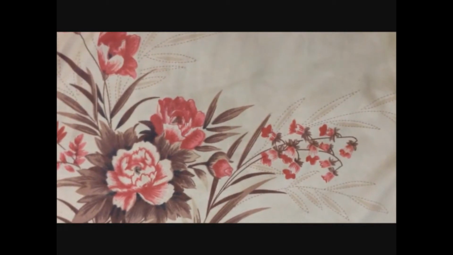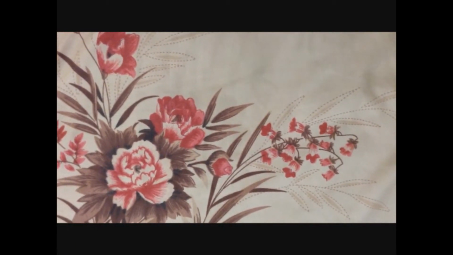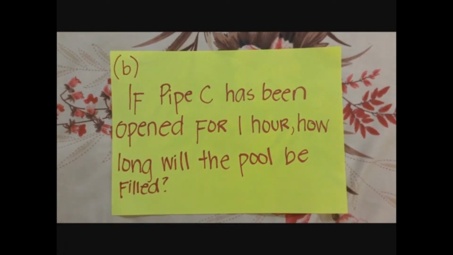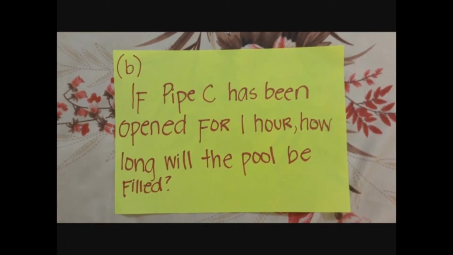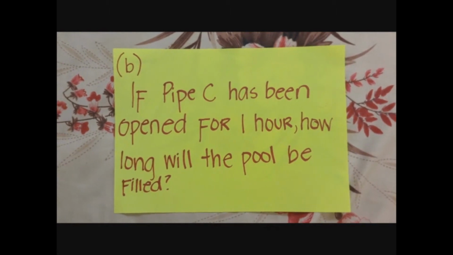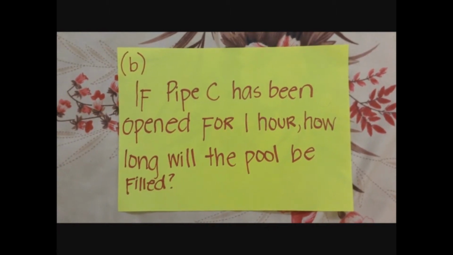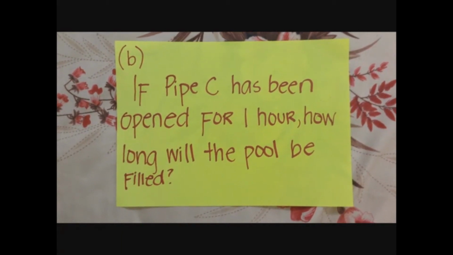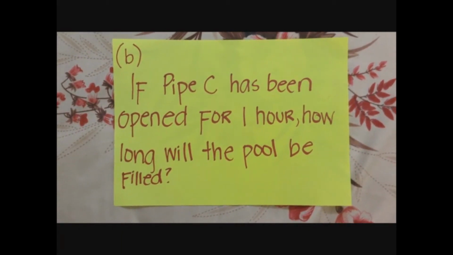Now that we have solved the first subproblem, we will move on to subproblem B. The question is, if pipe C has been opened for 1 hour, how long will the pool be filled? So if pipe C has a starter time of 1 hour before the other two pipes have been opened, this serves as pipe C's time.